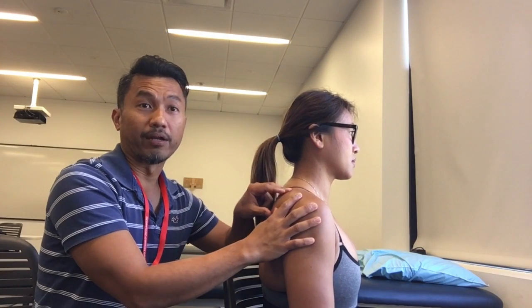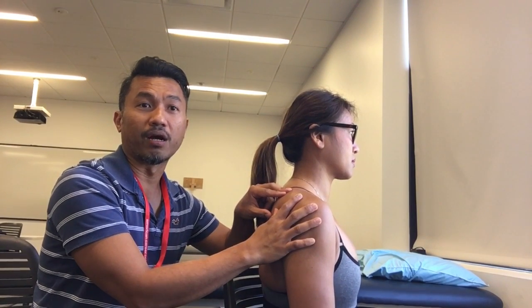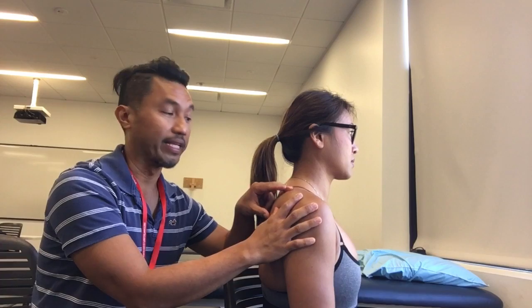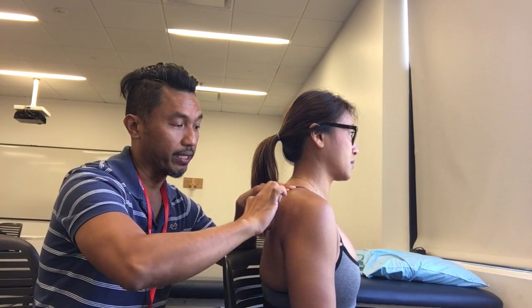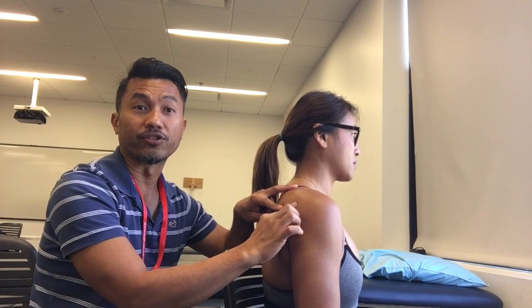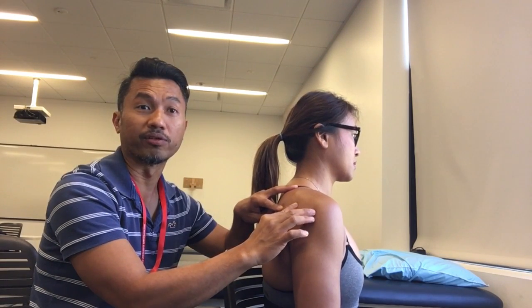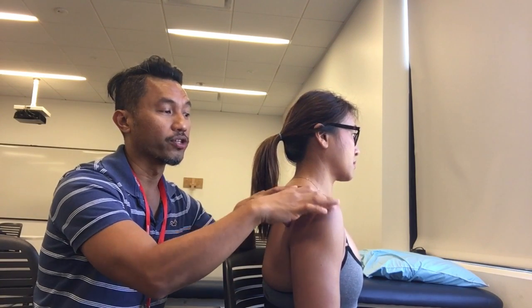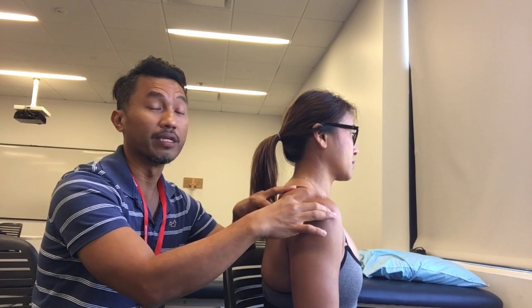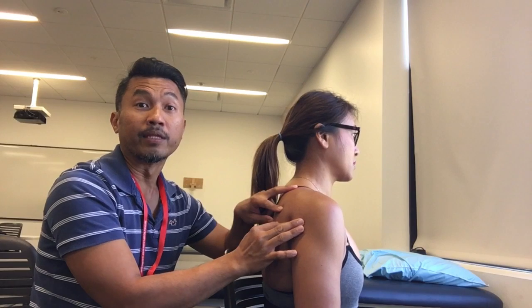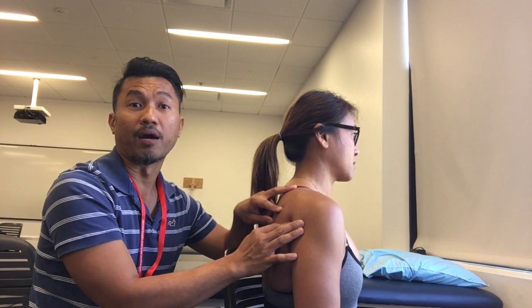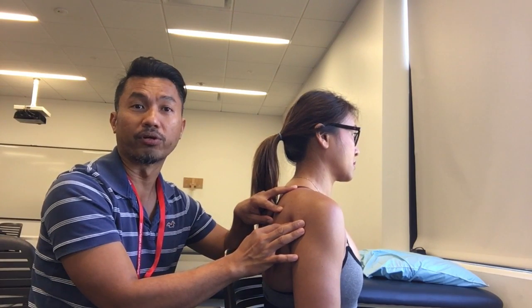The origin of the infraspinatus is at the infraspinous fossa of the scapula, which is right here. And the insertion is at the greater tubercle of the humerus, the same as the insertion of the supraspinatus. Now the origin of the teres minor is the upper two-thirds of the lateral border of the scapula.